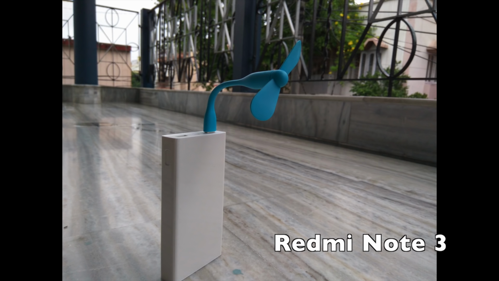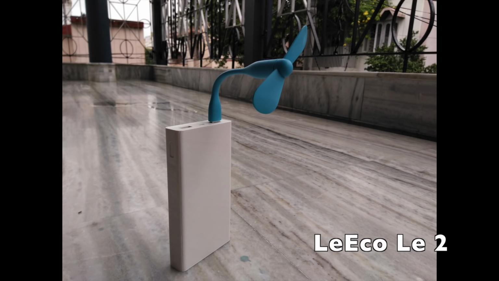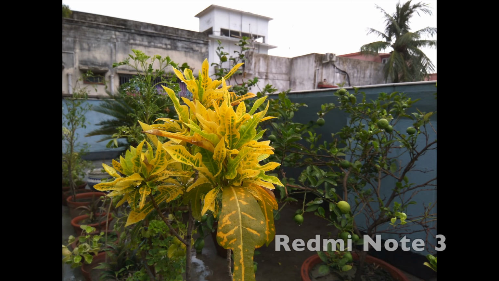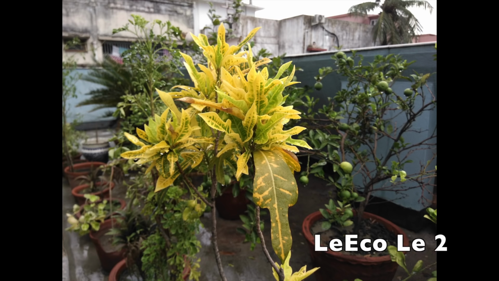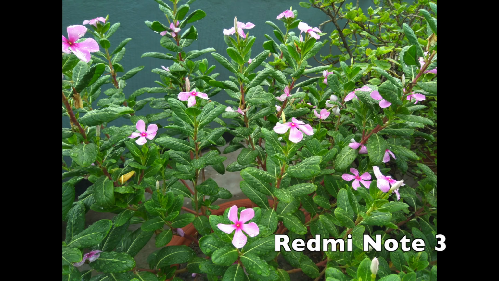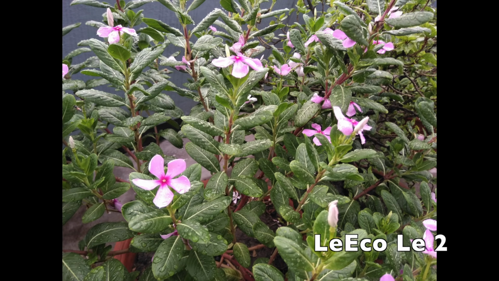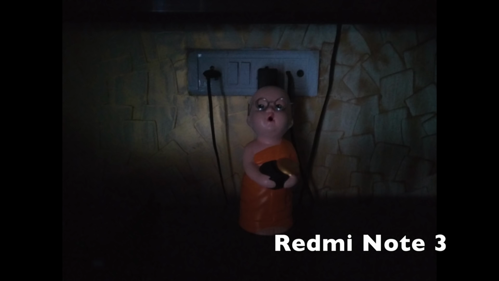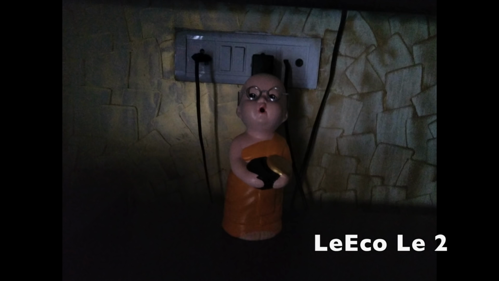Now, let's talk about the image quality of both handsets. Both phones pack in similar camera specifications, so their performance should be identical, but that is not the case here. Pictures taken from the Redmi Note 3 come out looking punchy and solid thanks to the boosted colors and saturation levels, while the ones taken from the Le2 come out looking a bit too bland and neutral. They don't really look as attractive as the photos taken by the Redmi Note 3 in daylight.